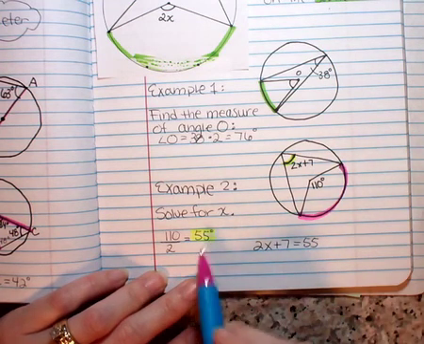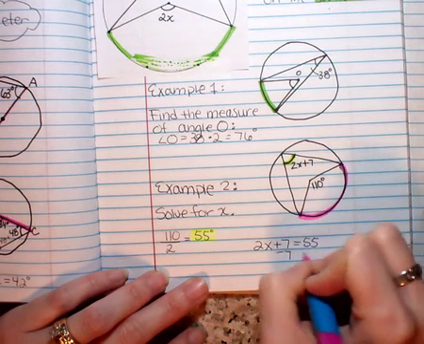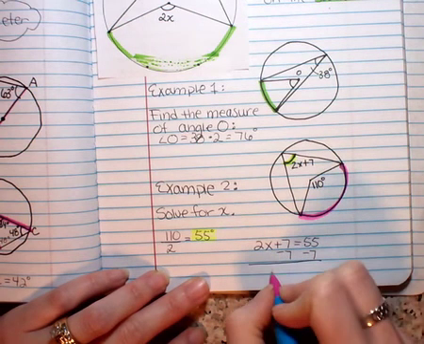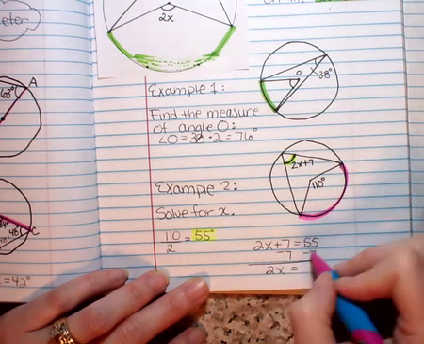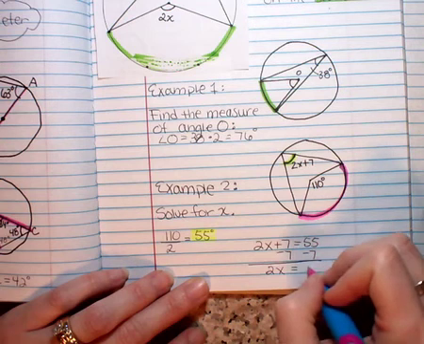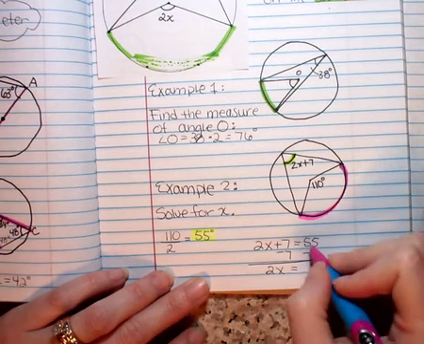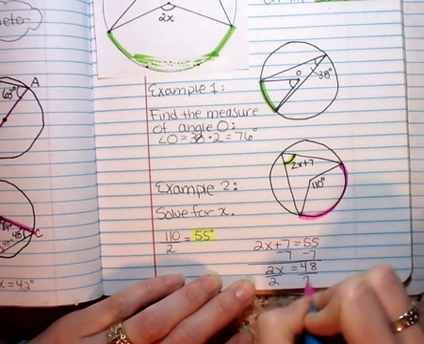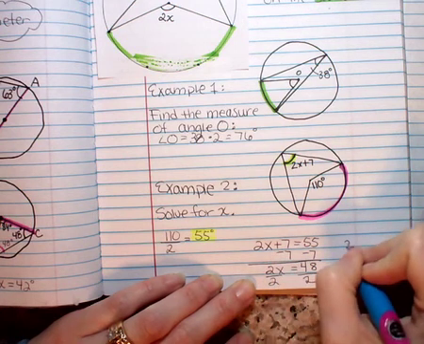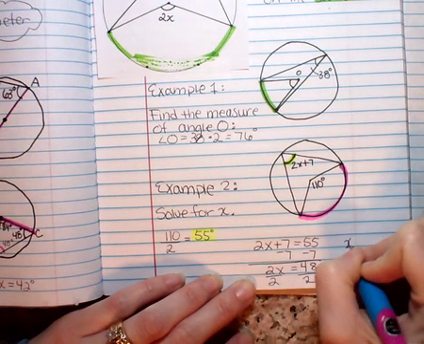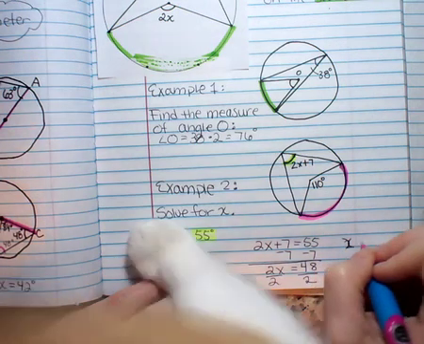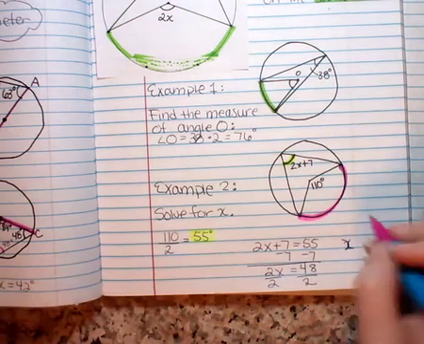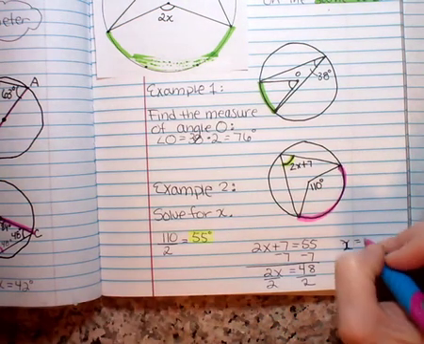So I can then solve that equation and figure out what x equals. Oh, let's see, subtracting, that's going to give us 48. And dividing by 2, we have x equals 24 degrees.